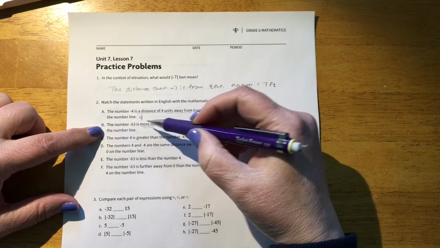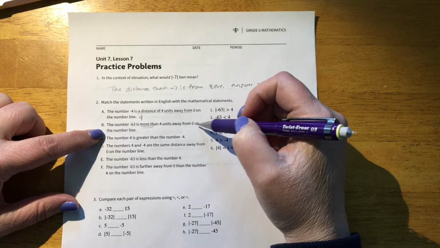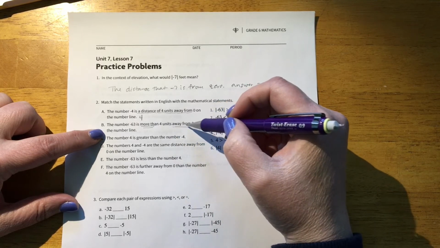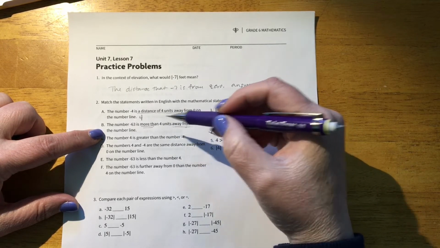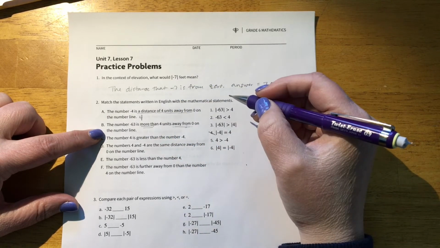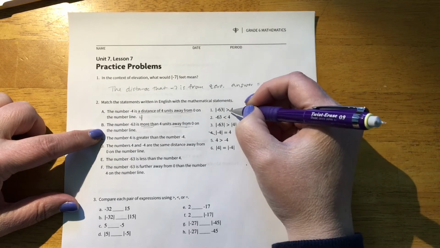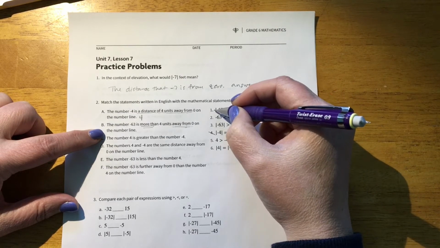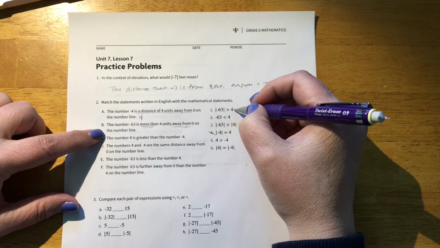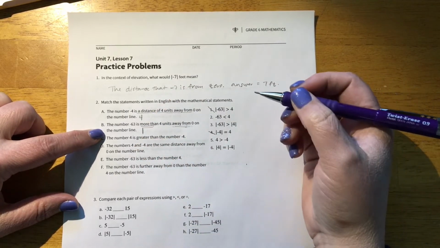We're talking about units away from 0, so this is going to be the absolute value of -63 is more than 4. I think that's 1. So I'm going to put 1 next to part B.